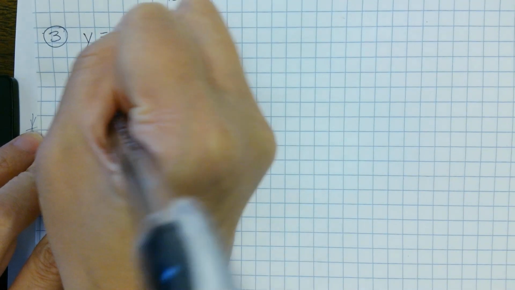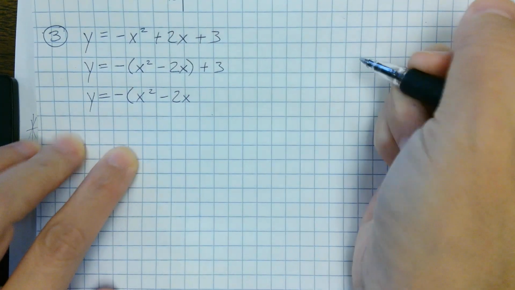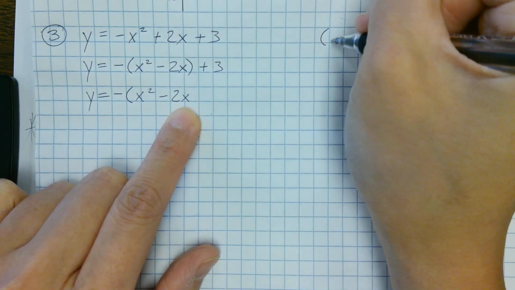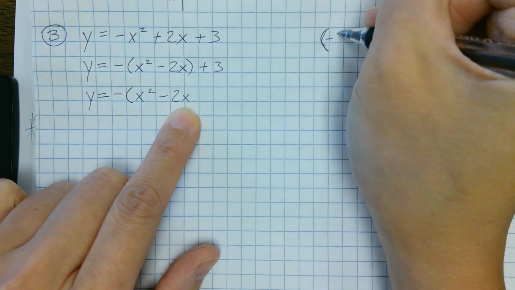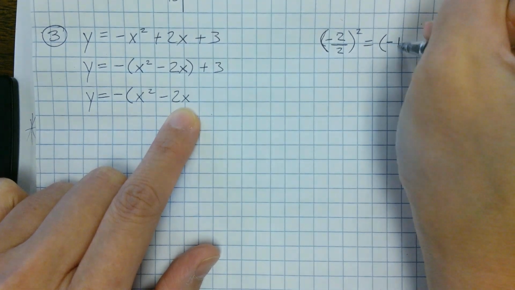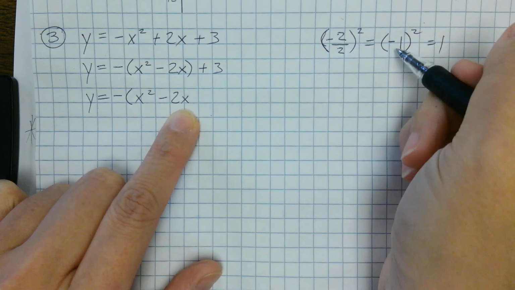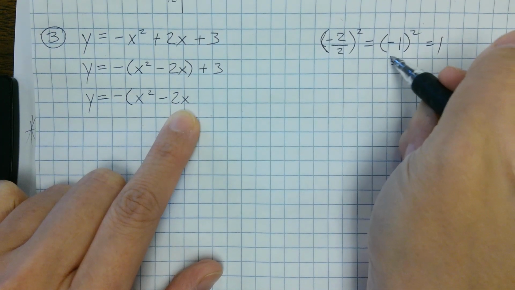Okay. Why that's important is because right here, when you take half of this number, half of -2 is -1. All right. So it does make a big difference, the sign.